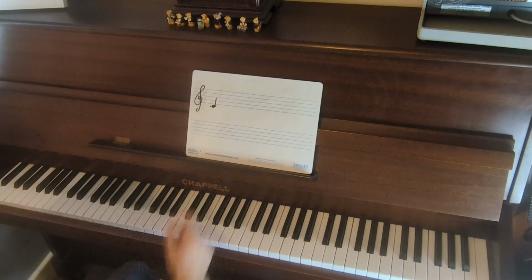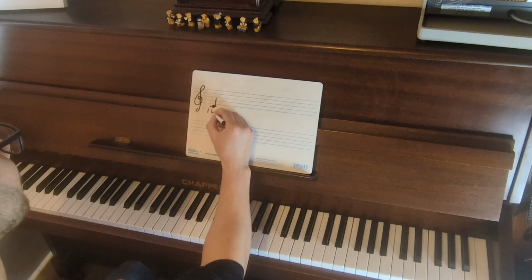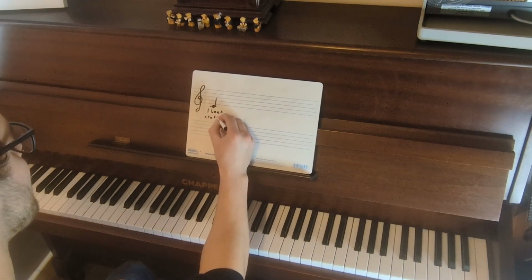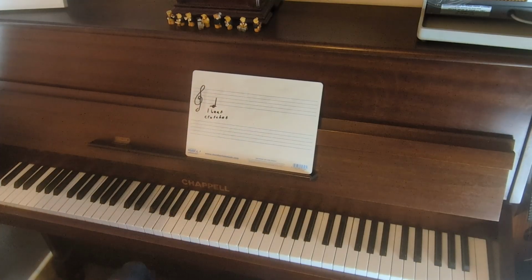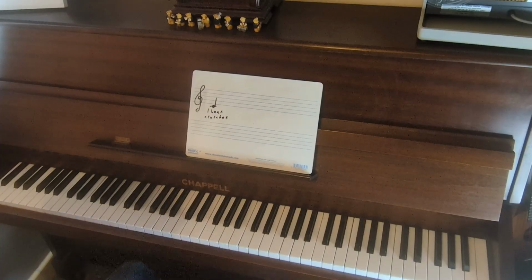So, if we have a little black blob with a line going up, then that is simply a one beat note. Or if you want to give it its proper Italian name, we call it a crotchet. Okay, so one beat or a crotchet, like so.